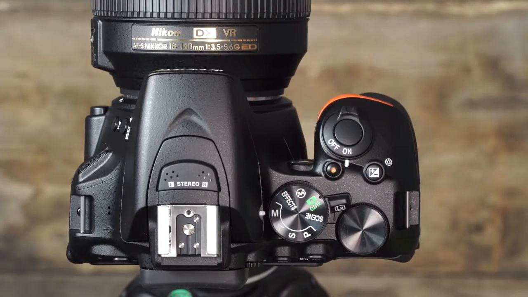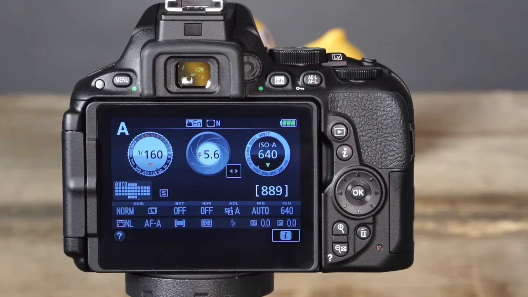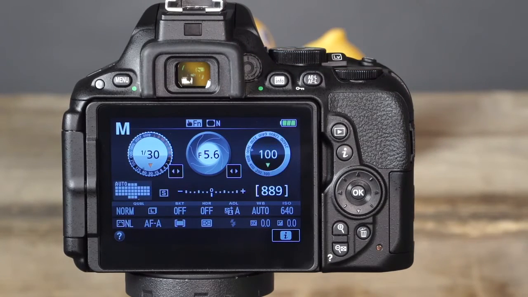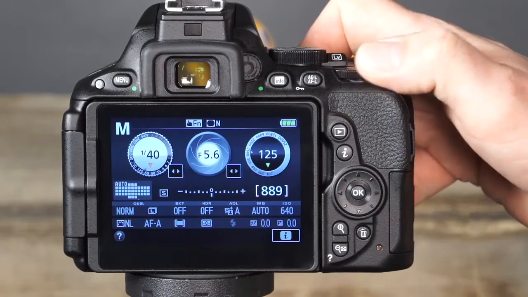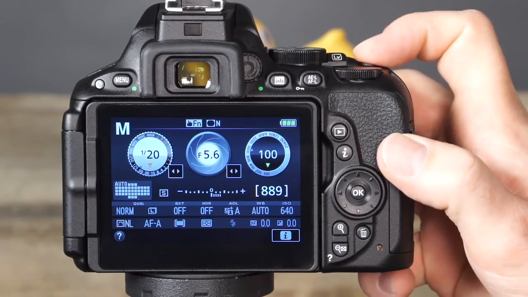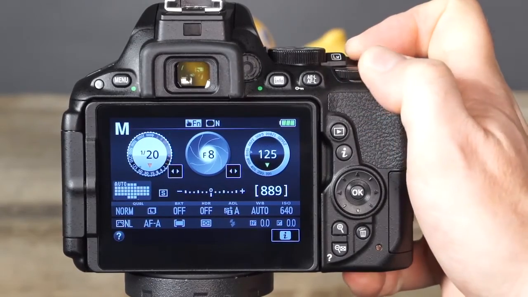The last shooting mode is manual, or M mode. This mode gives you complete control of the camera. In manual mode, you will set both the shutter speed and aperture to create the exposure. To operate the camera in manual mode, rotate the mode dial to M. To set the shutter speed, rotate the command dial. To set the aperture, press and hold the aperture button while rotating the command dial.